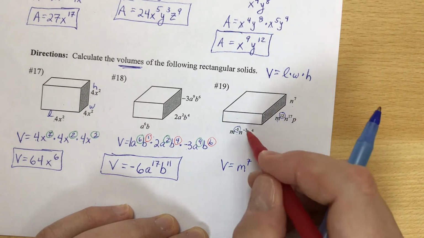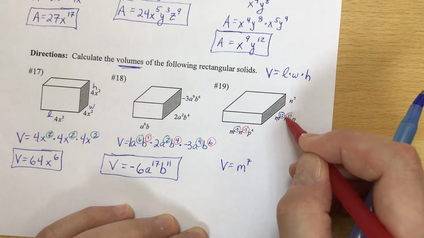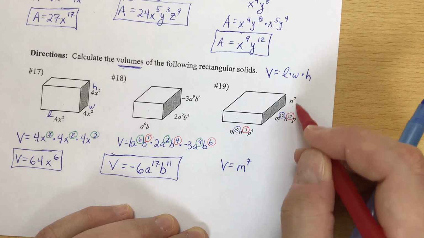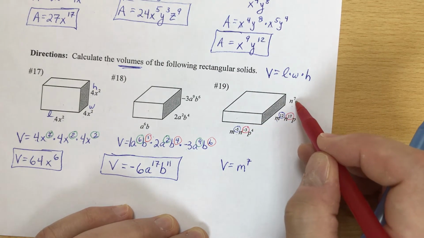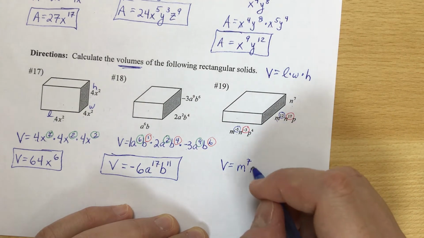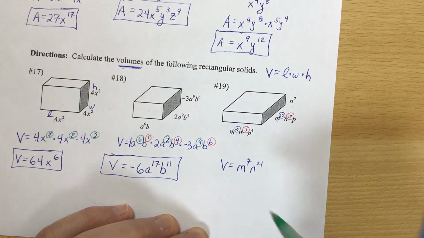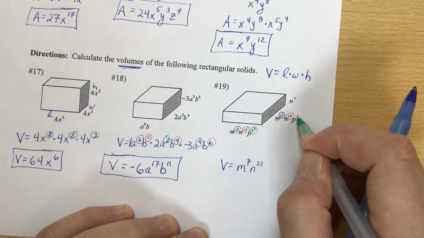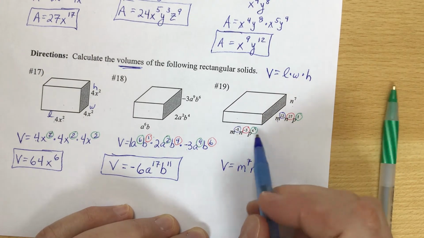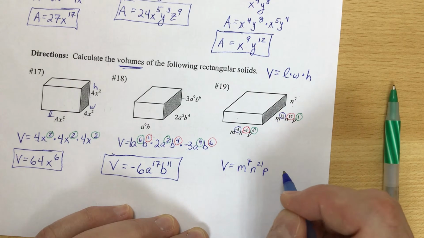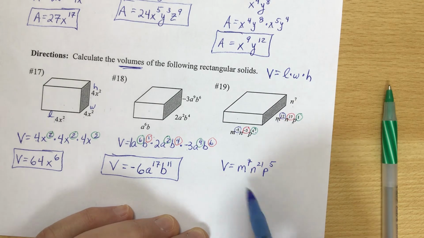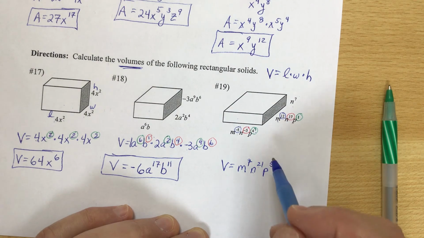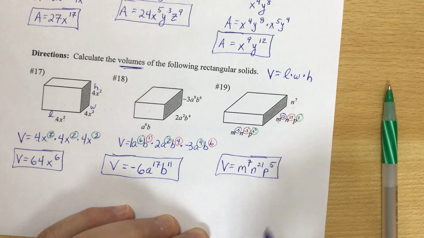And then we have n to the negative 3, n to the 17, n to the 7. Negative 3 plus 17 is 14. 14 plus 7 is 21. N to the 21. And then we have p to the 4th, and that is p to the 1st. When we multiply p's, we keep the p, add 4 and 1, and we get p to the 5th. So the volume is m raised to the 7th, n raised to the 21st, p raised to the 5th, and that is the end of the notes.